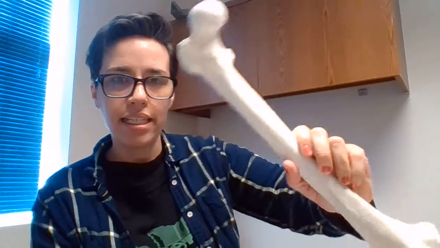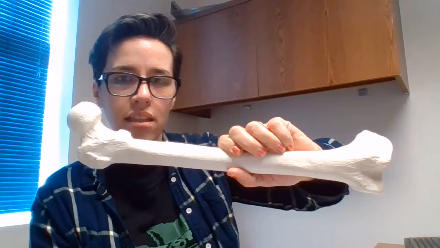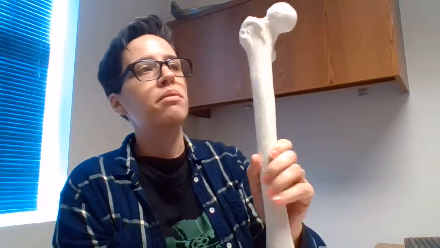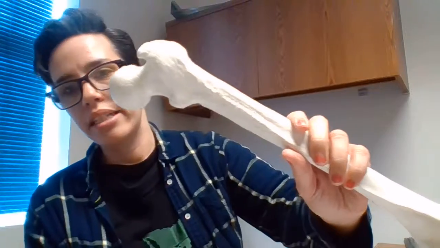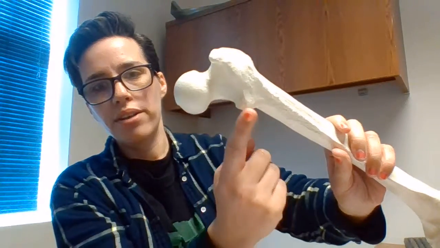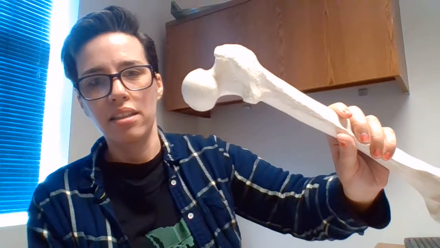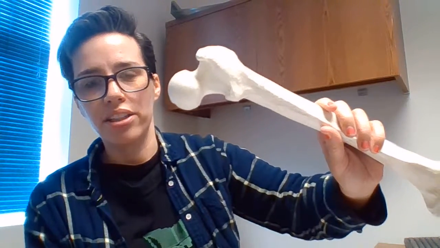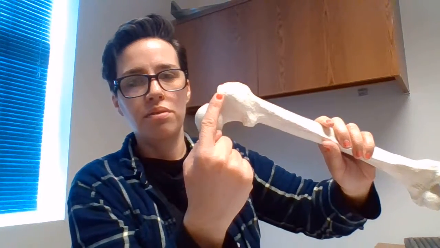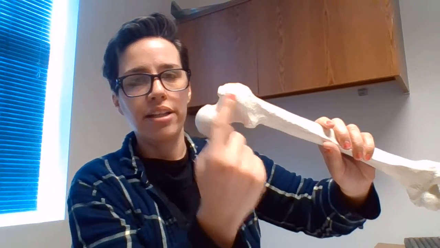I'm holding up the anterior aspect of the femur. Now I'm going to turn around and hold up the posterior side of the femur. So that's the greater trochanter and the lesser trochanter. It kind of looks like a duck or a dog or something. So this is the greater trochanter, lesser trochanter, and the head.